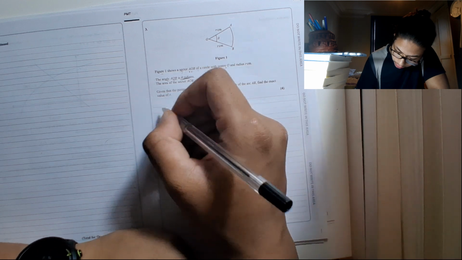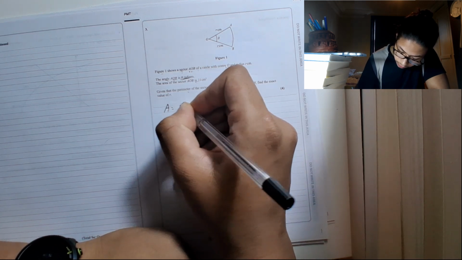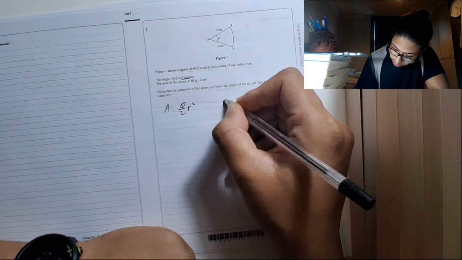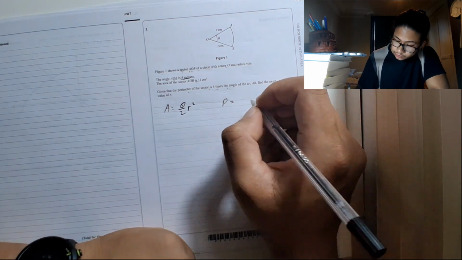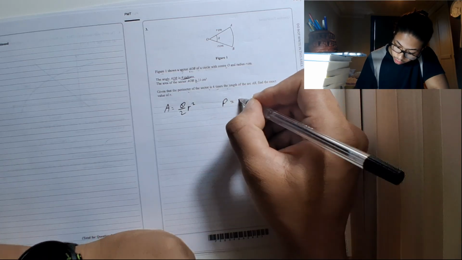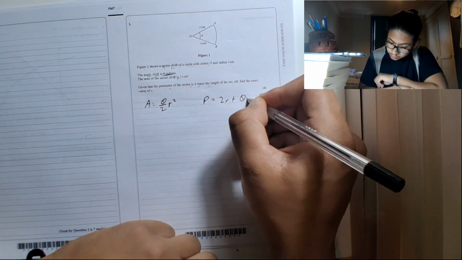So let's write area as an expression: it will be theta over 2 r squared in radians, and the perimeter will be 2r plus, and this part will be theta r.